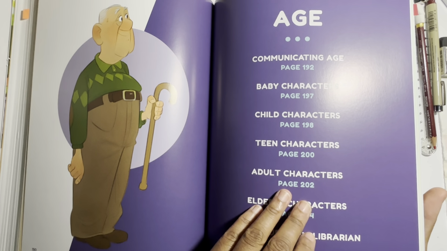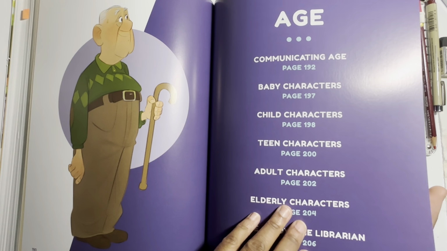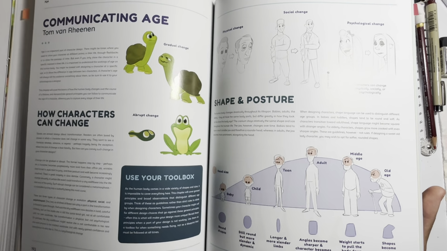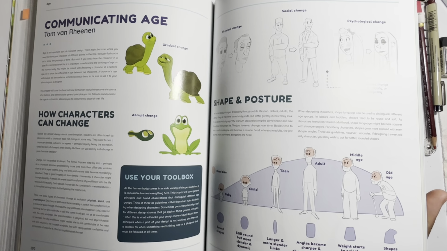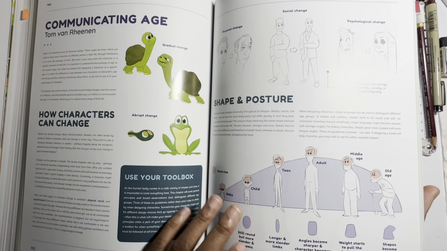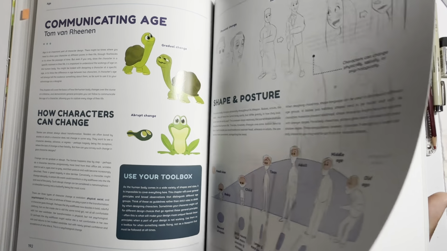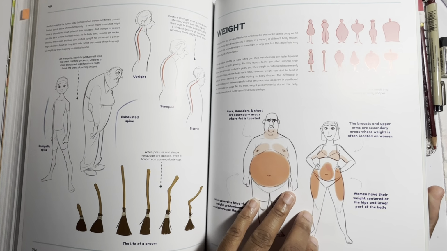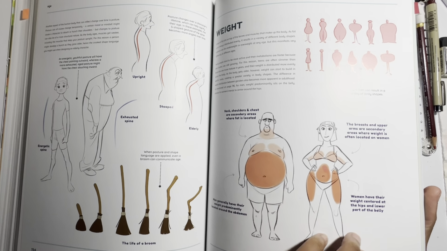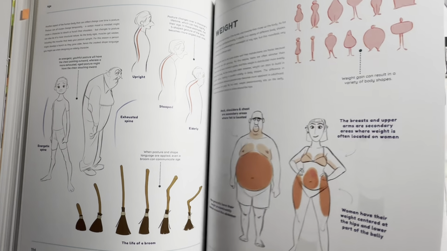So, I think it'd be cool to have a sketchbook dedicated to just learning to draw people and characters. I do have an extra sketchbook I might use for that. But look how cool this is. It has the weight, the postures.